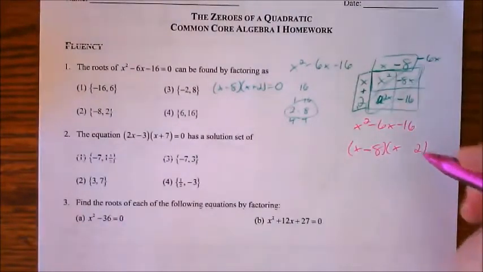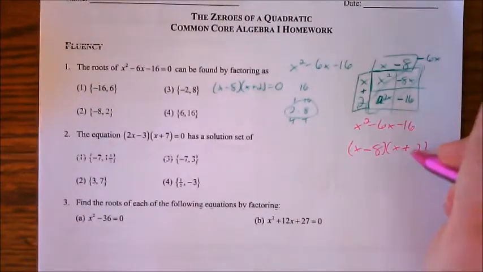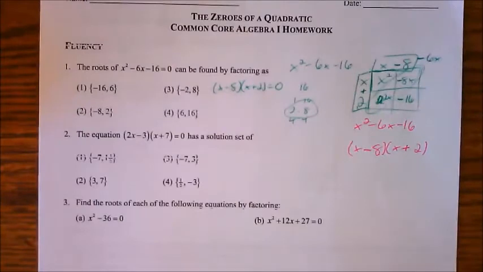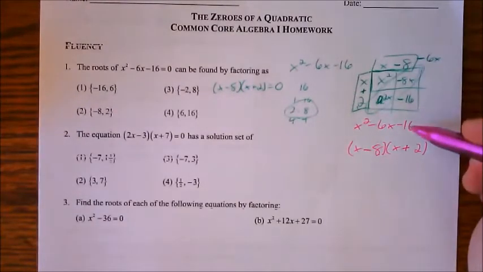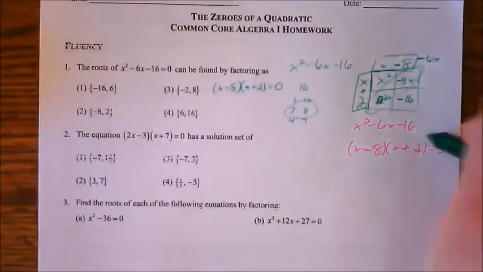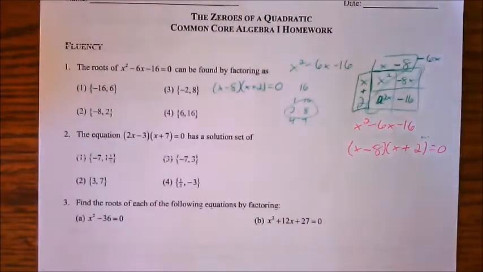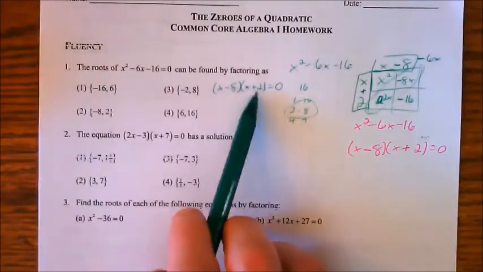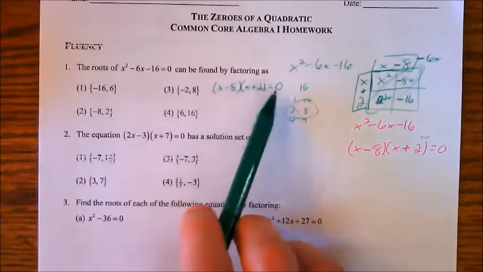Well, I need a minus 6x, so the larger one's got to be minus. This would have to be plus, because if this were also a minus, it wouldn't combine to make minus 6x, and it also wouldn't multiply to give us minus 16. Remember, a negative times a negative is a positive. Either way you want to do it, one's a little more visual, one's a little more step-based. The more practice you get, probably the closer you'll get to this one.